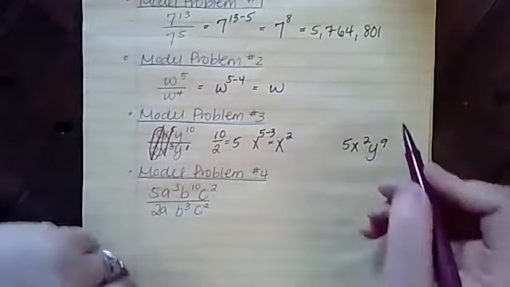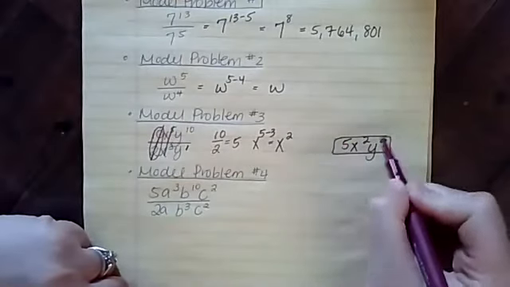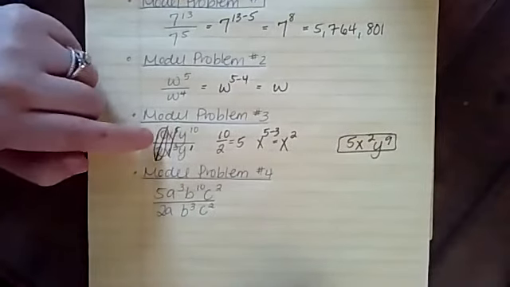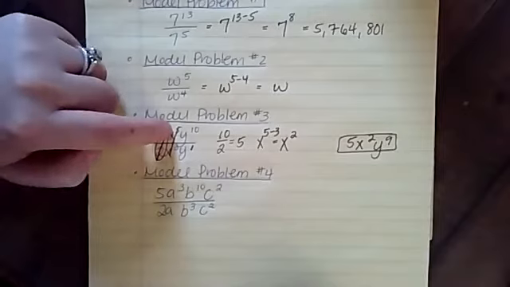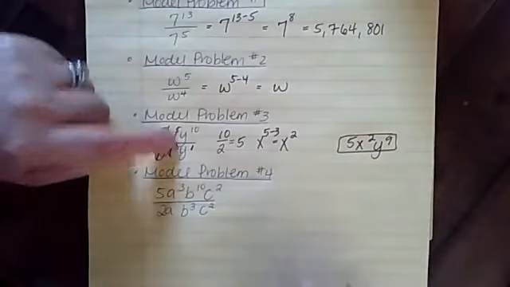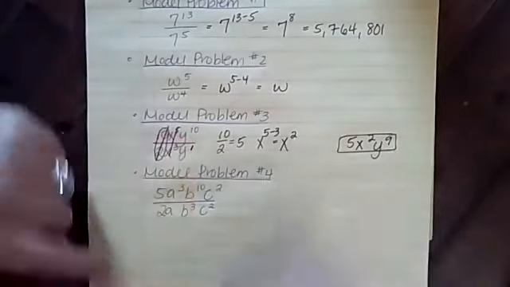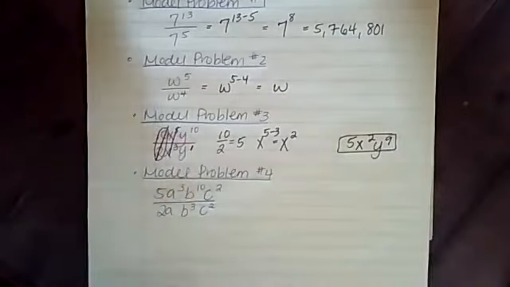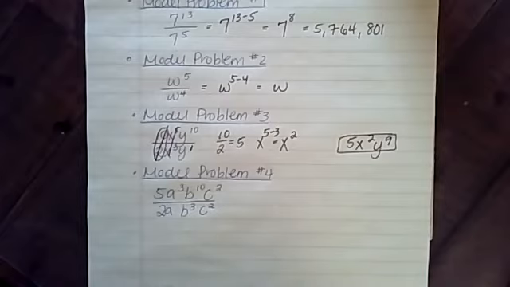Now, this here is my final answer because 10 divided by 2 is 5, 5 minus 3 is 2, which you got here, and then 10 minus 1 is 9. So you're basically just combining the things that are alike, and you're making sure that you're simplifying or subtracting the exponents. Now, for this last one, we have one more variable than we did before, but it's the same thing.